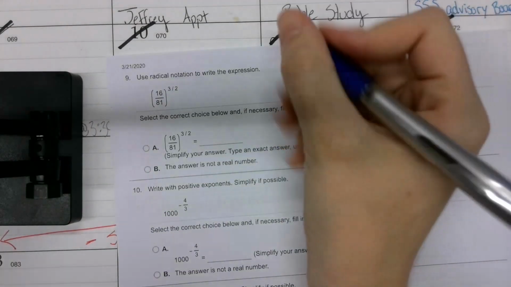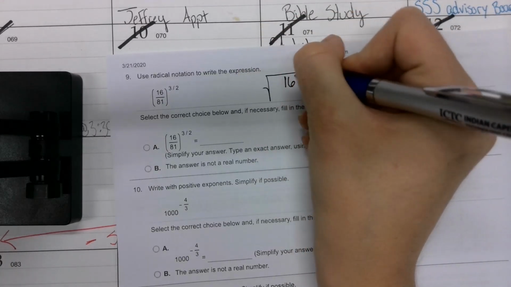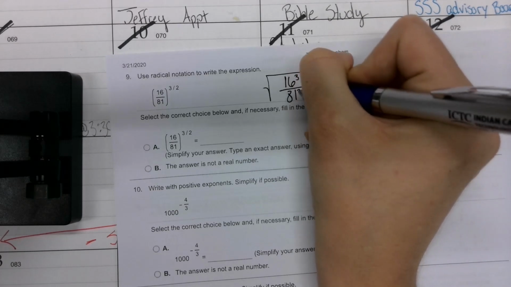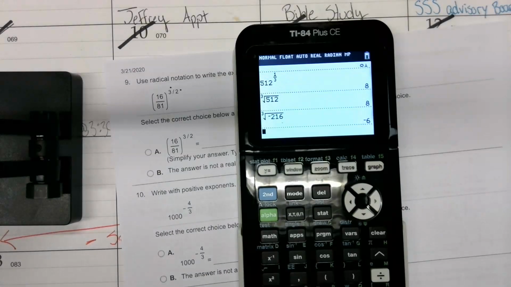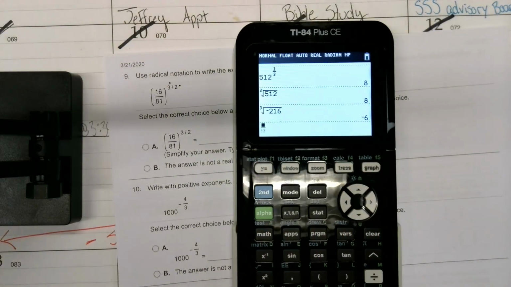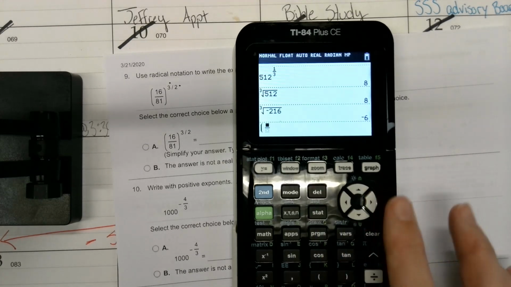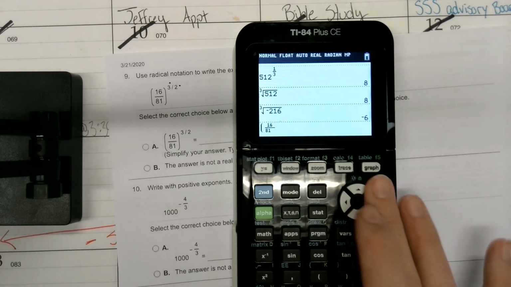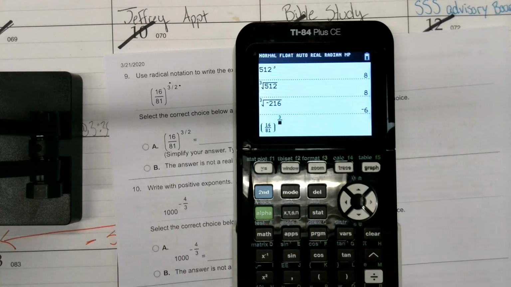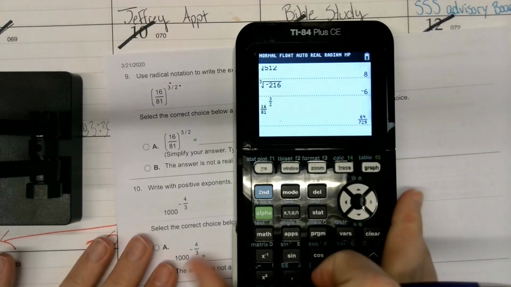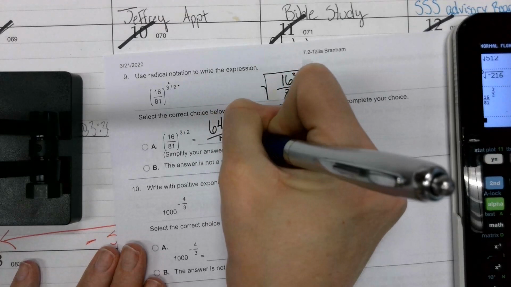Okay, so here it's going to be the same. So the square root of 16 cubed over 81 cubed, because root power. This one I'm going to type into my calculator exactly how I see it, in parentheses there, so 16 over 81 raised to 3 halves, 64 over 729.